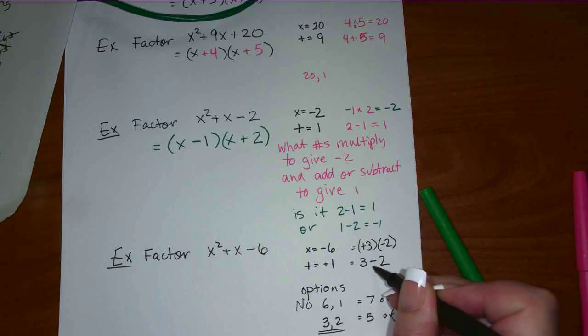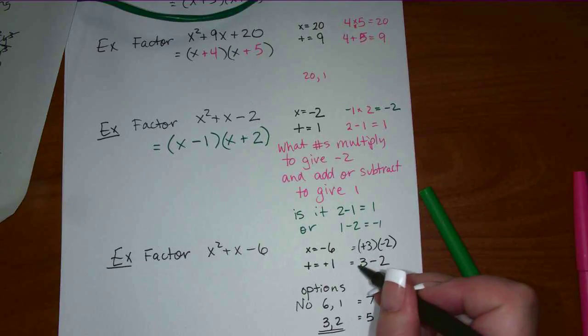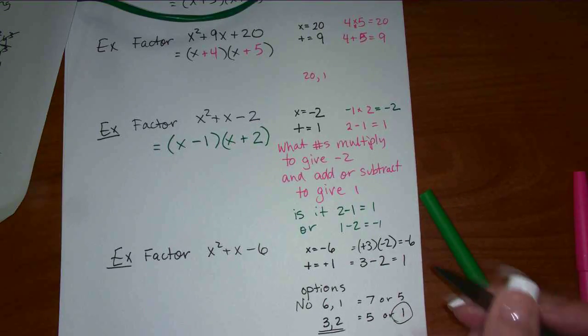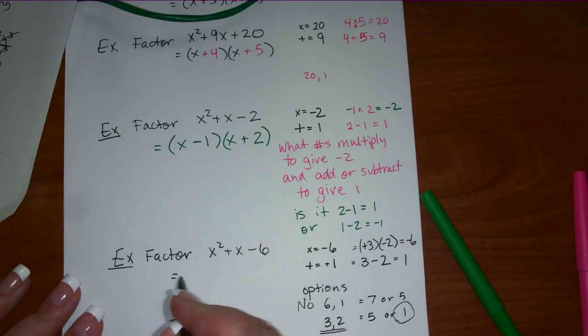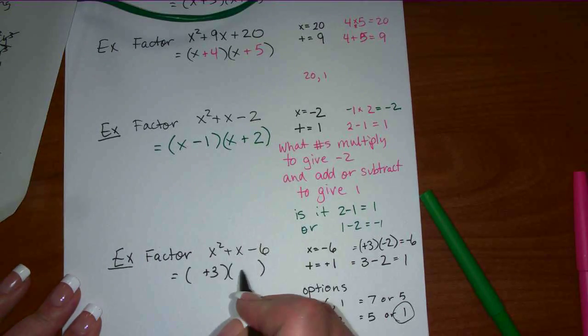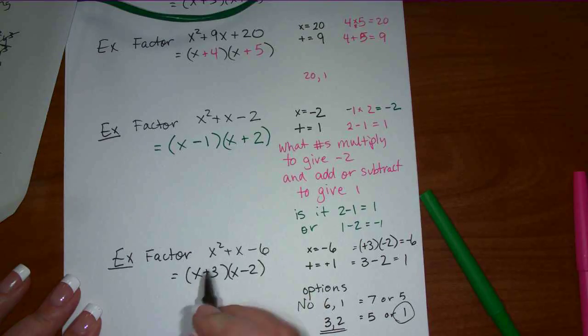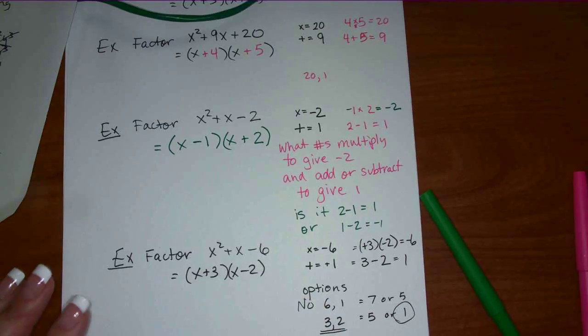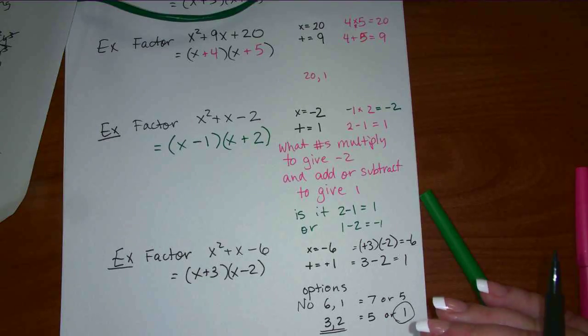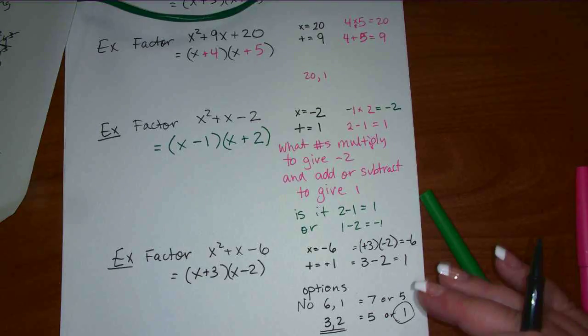The minus goes with the 2, and the plus goes with the 3. So that gives you minus 6, and it adds to give 1. So plus 3 and minus 2. And again, these could go in either order, there's no right or wrong way, and no standard way, so it doesn't matter if you put the minus first or the plus.